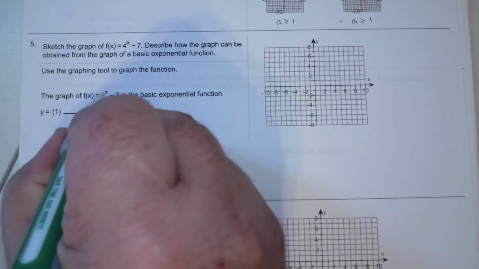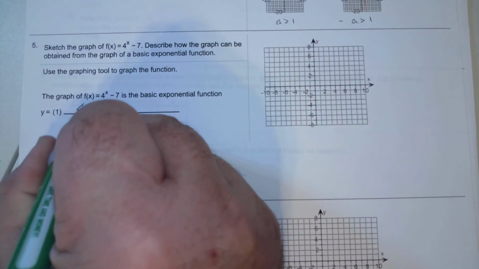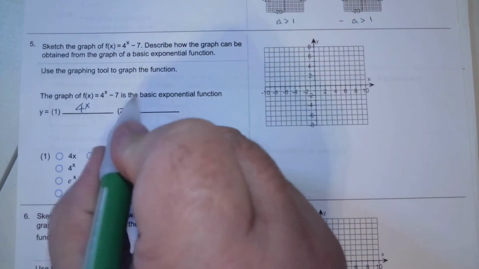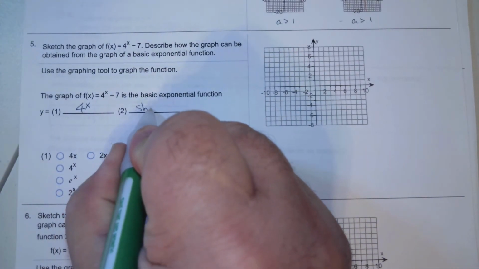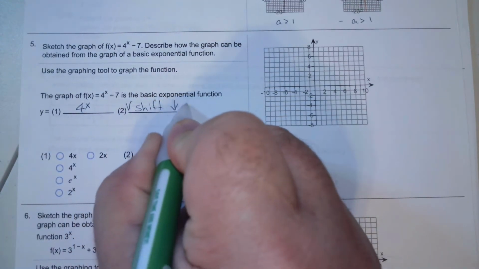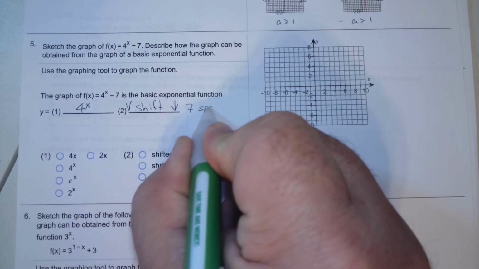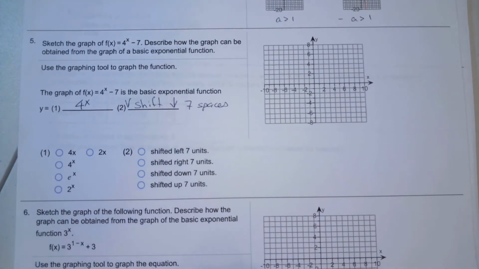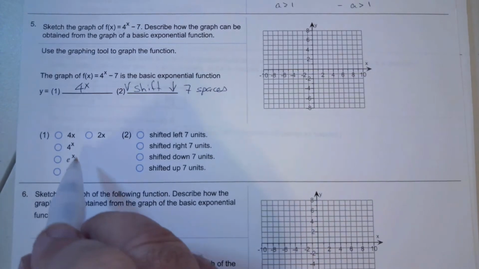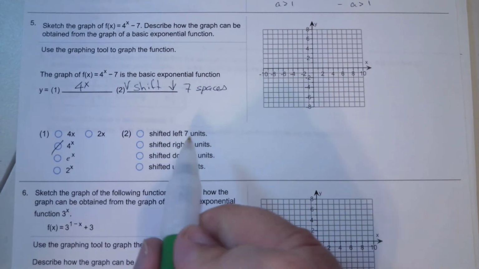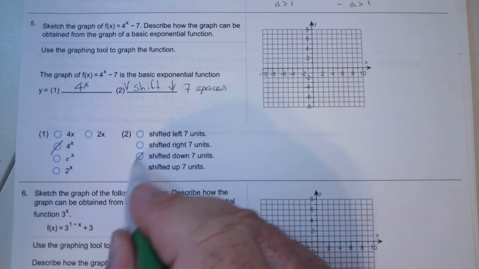The basic function is 4^x, and all it does is a vertical shift down 7 spaces. So it's 4^x and it shifts down 7 units.